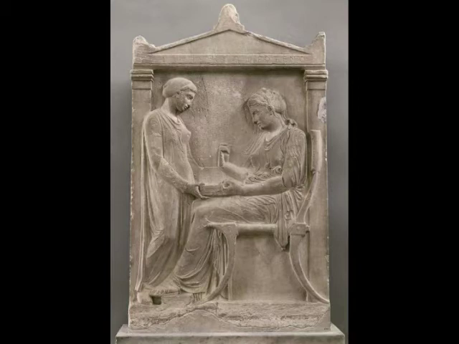One of the best examples was dedicated to Hegeso. It was made in Athens in about 410 BC. Hegeso's funerary monument is framed by a pair of pillars topped with a pediment. Two female figures in relief inhabit the rectangular enclosure.